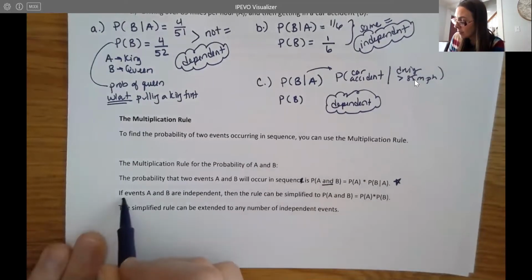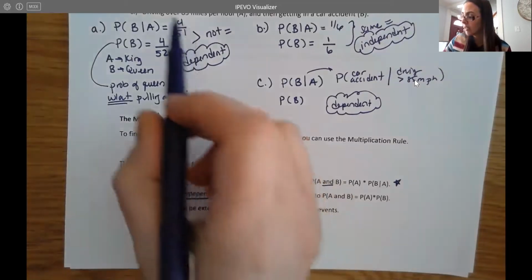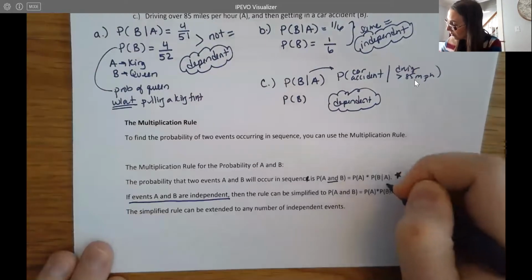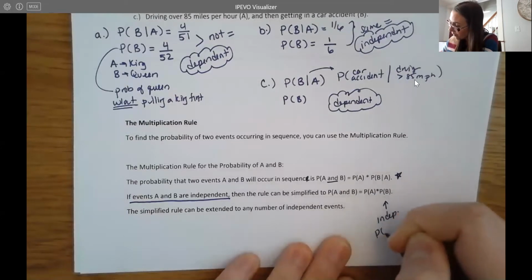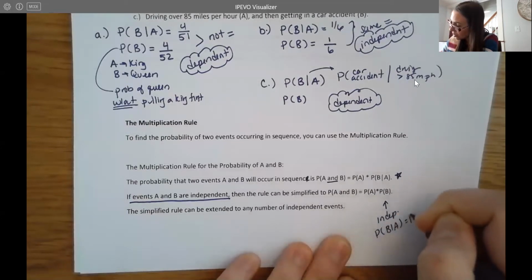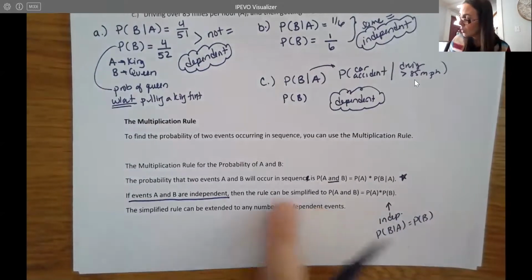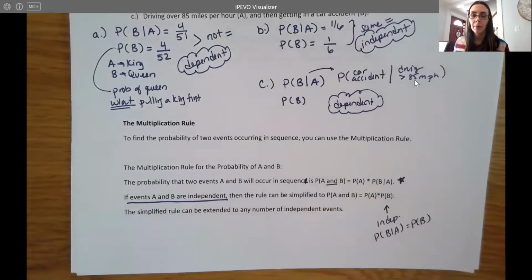Now, a lot of times we're going to see that events A and B are independent of one another. So something like the coin and the die being rolled, where the probabilities are not getting affected. So it's easier in that case. You still have this multiplication, but for independence, remember that when things are independent, the probability of B given A is equal to just the probability of B, right? That a first event doesn't affect anything. So if you have independent events, we can simplify this and make it a little bit easier. Probability of A times probability of B.